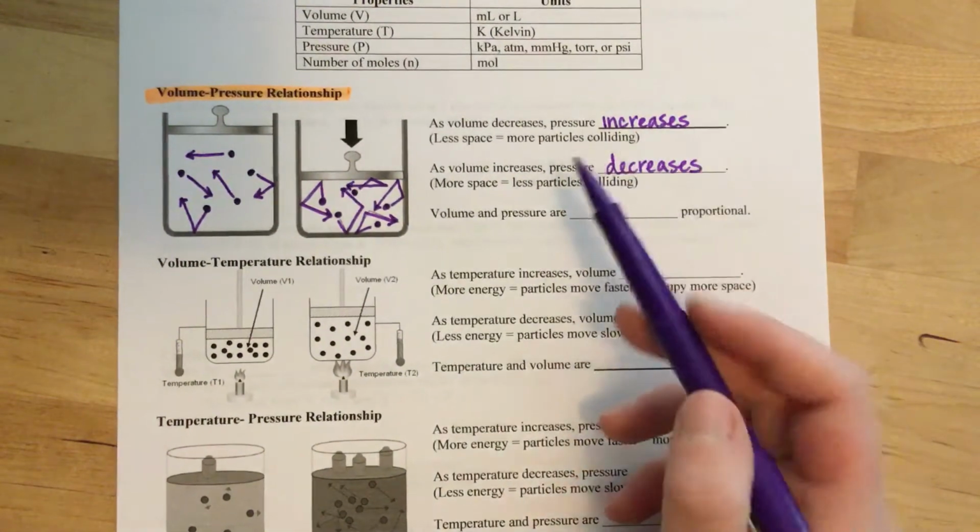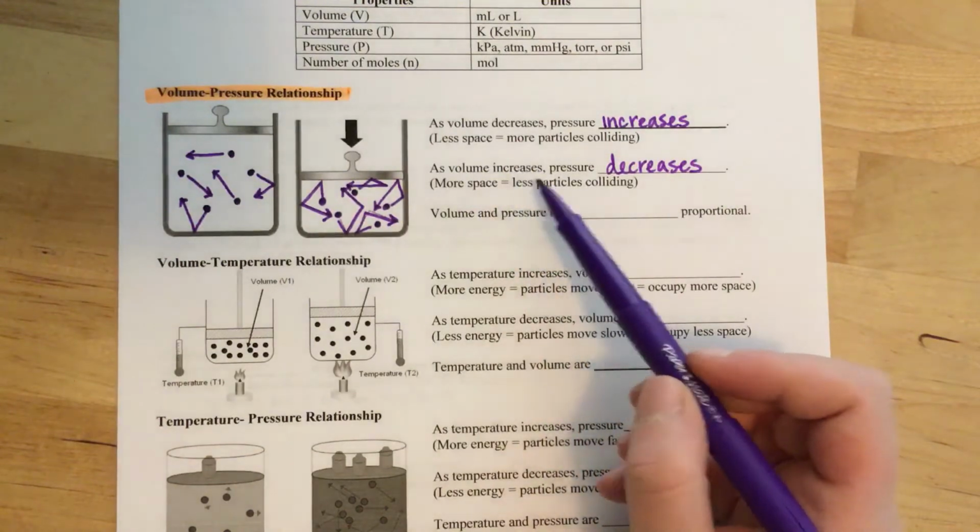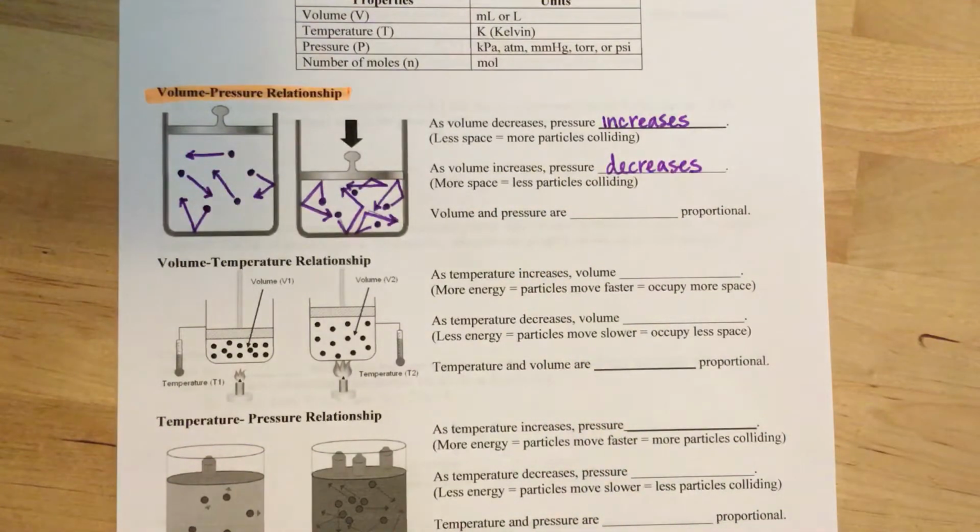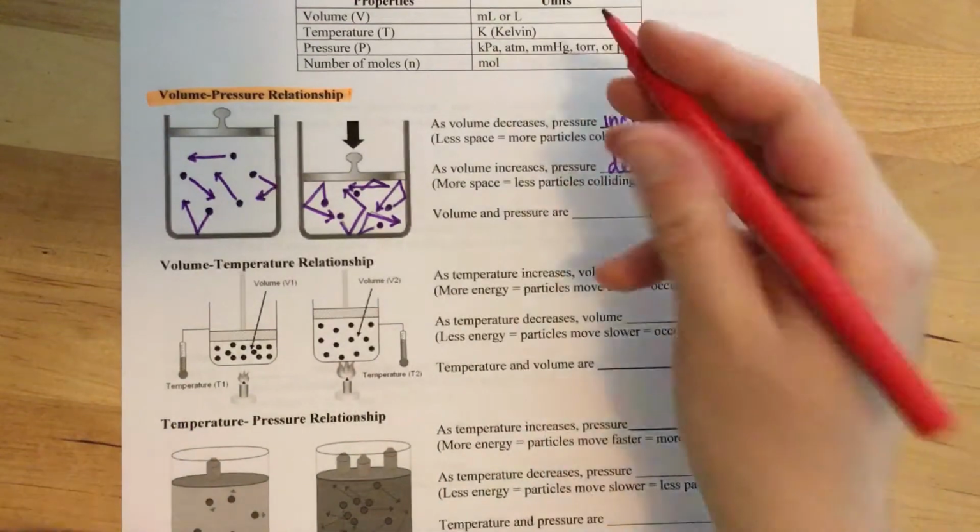When we look at that relationship, as volume increases, pressure does the opposite, right? Because they are opposite of each other, volume and pressure, we call them inversely proportional.